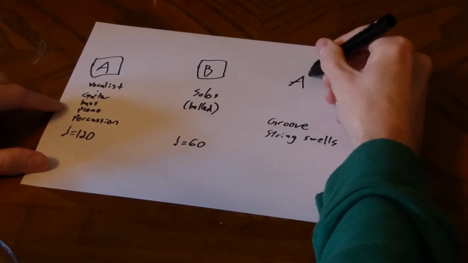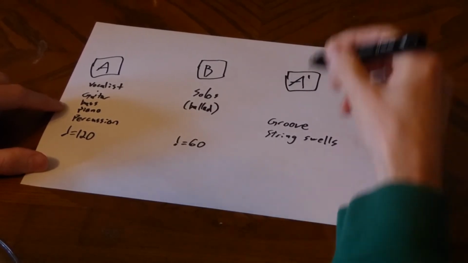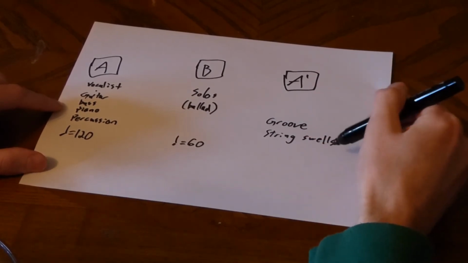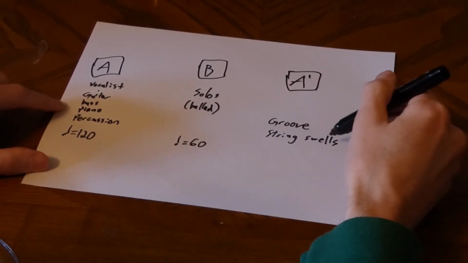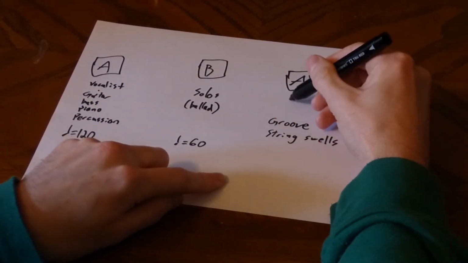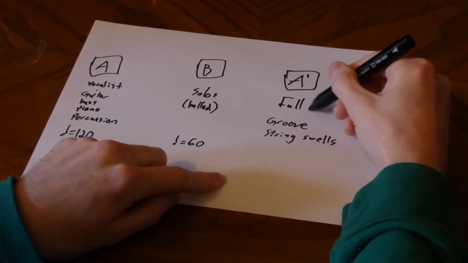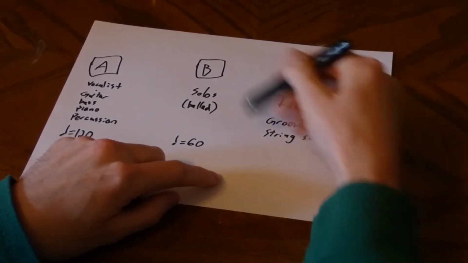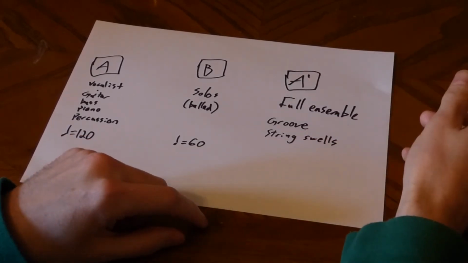Then, when A comes back, that's when we'll use the groove that you just heard me come up with in the previous video, and that's where the string quartet is eventually going to enter and do the swells. So here is the first time we get the full ensemble. So that's going to make this kind of the strongest section, kind of the peak of the arrangement.